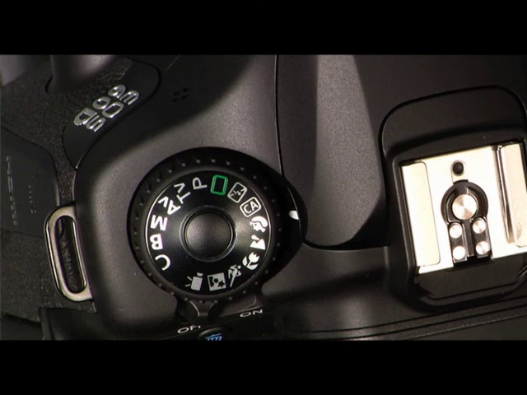To shoot in this mode, rotate the mode dial to select it. Use this mode when you want the subject to be in focus and what is behind the subject to have a soft focus. In Portrait mode, the aperture is set wide open.